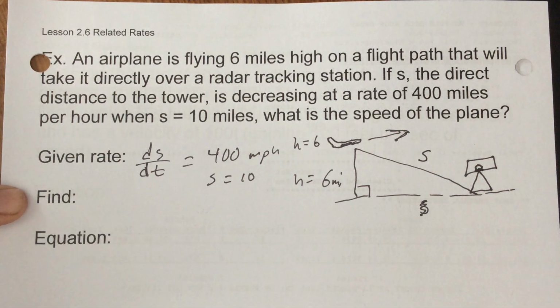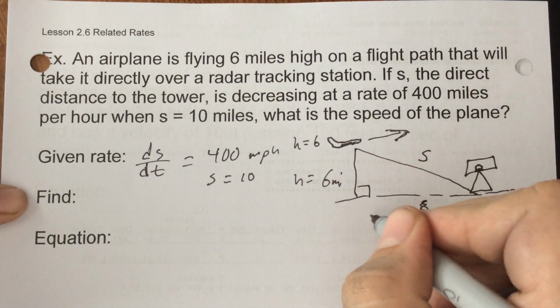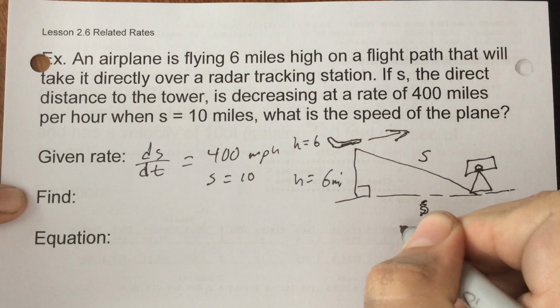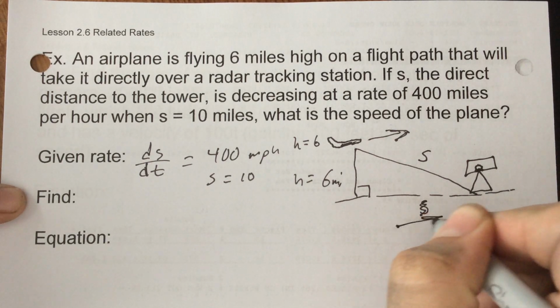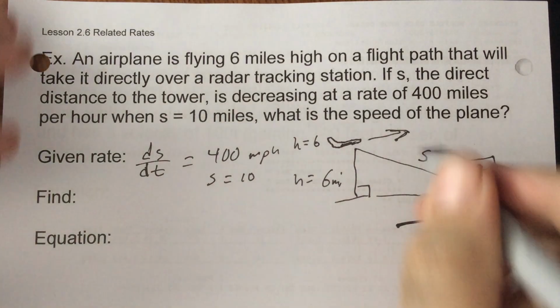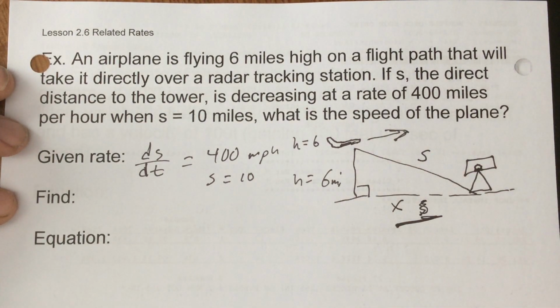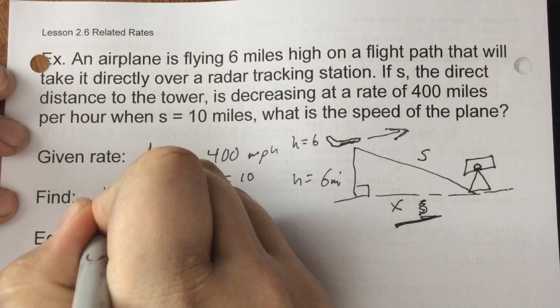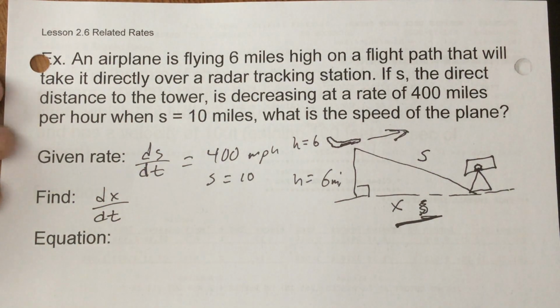So, what are we having to find? Well, we're trying to find the speed of the plane, which speed is how fast is this side changing down here. So let's just call this x for now. We're trying to find dx over dt because x is going to be our position.